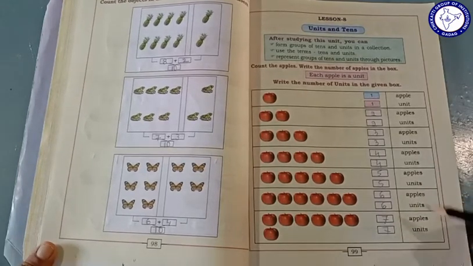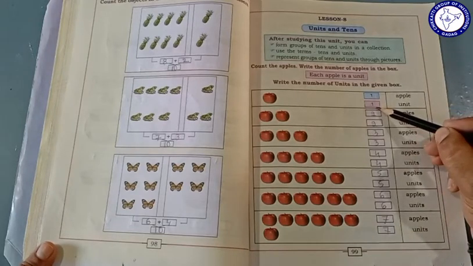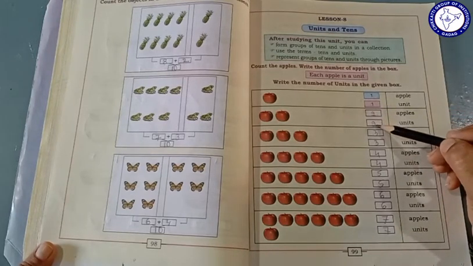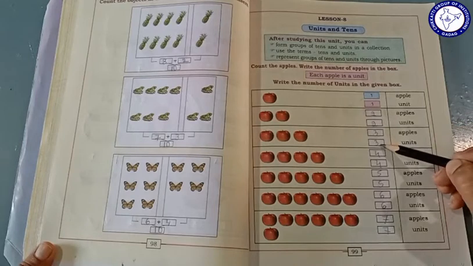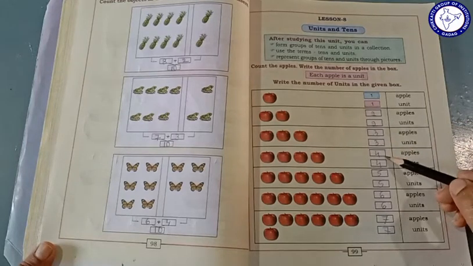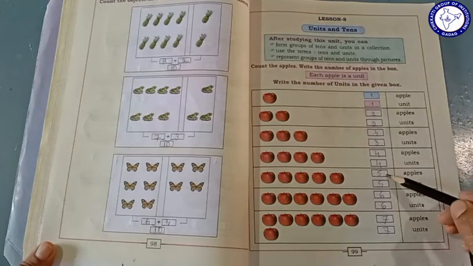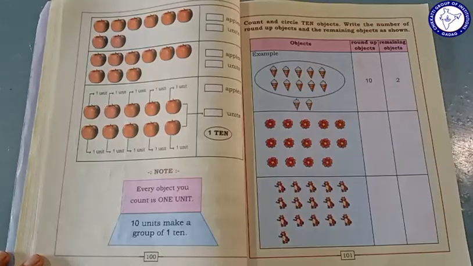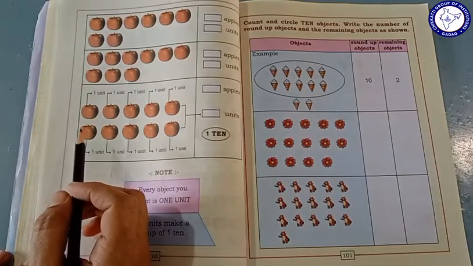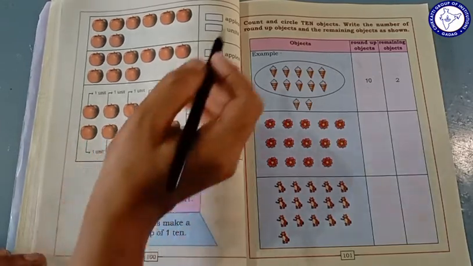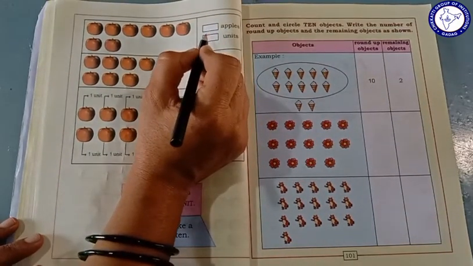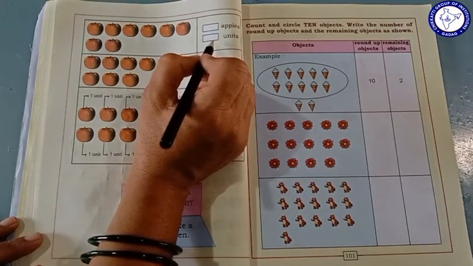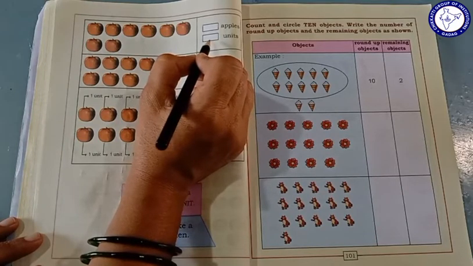So 1 apple equals 1 unit, 2 apples equal 2 units, 3 apples equal 3 units, 4 apples equal 4 units, 5 apples equal 5 units, 6 apples equal 6 units, 7 apples equal 7 units. Up to 7 you already know how to write and find out, and how each thing is equal to 1 unit.